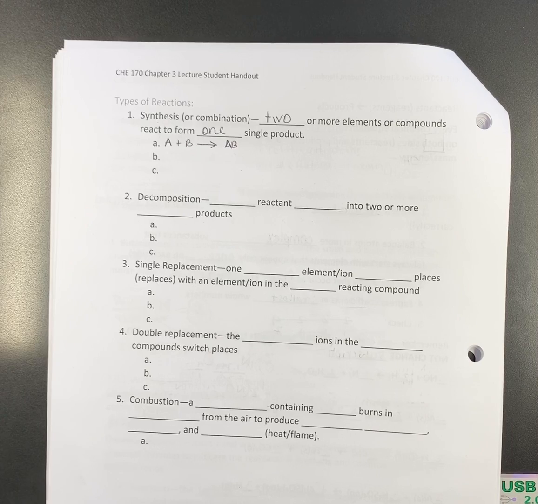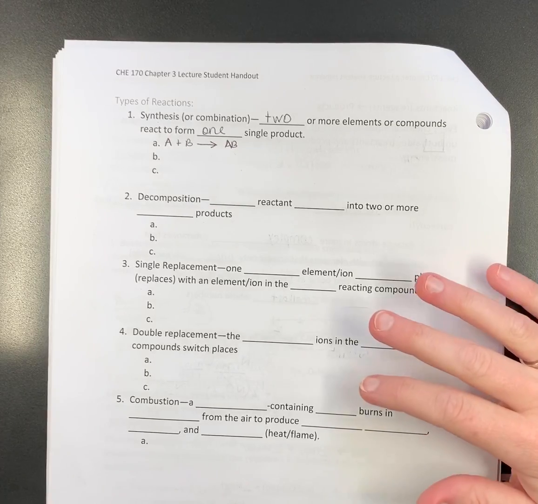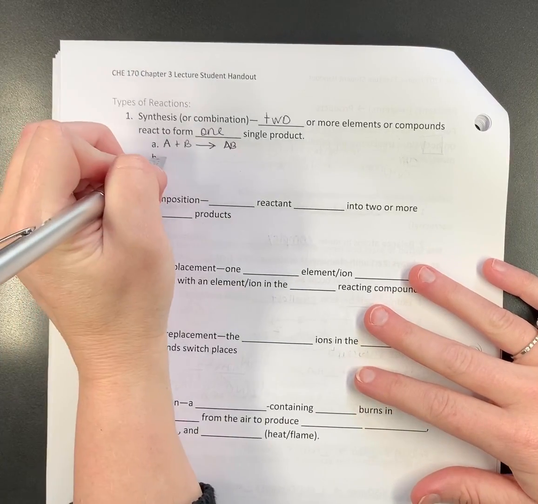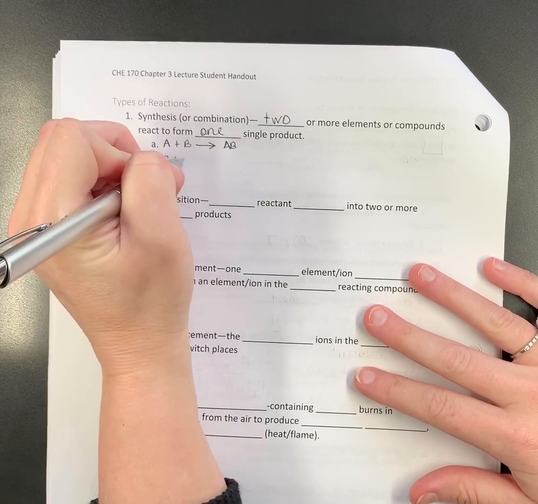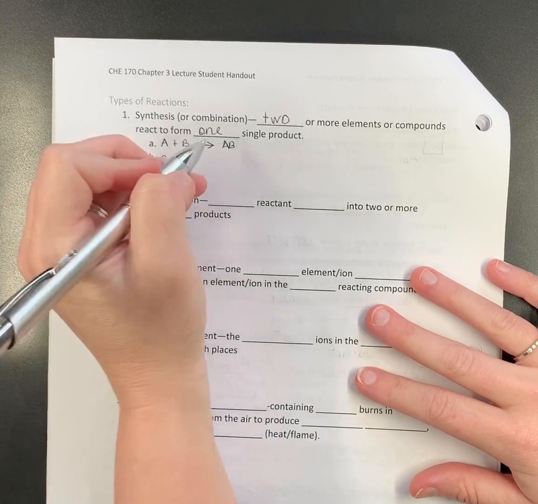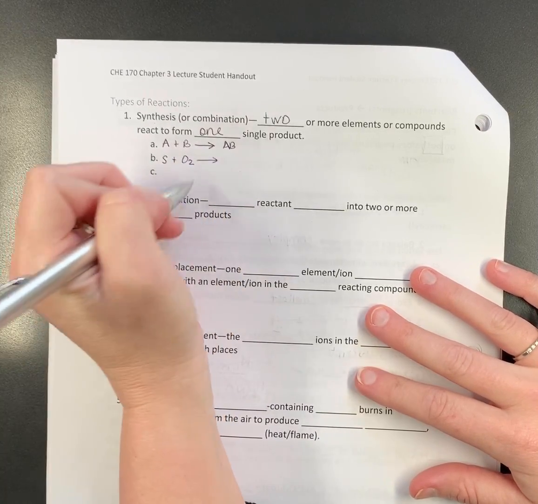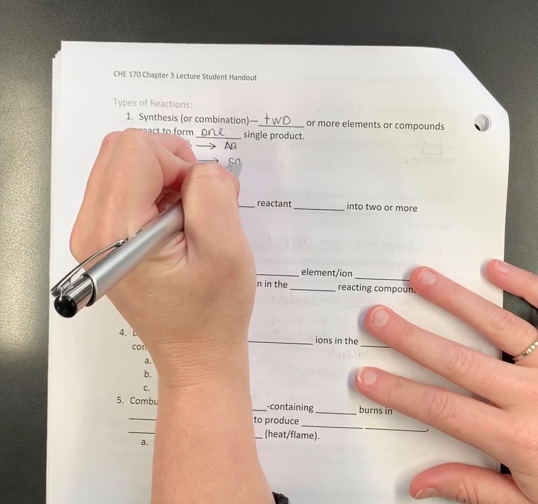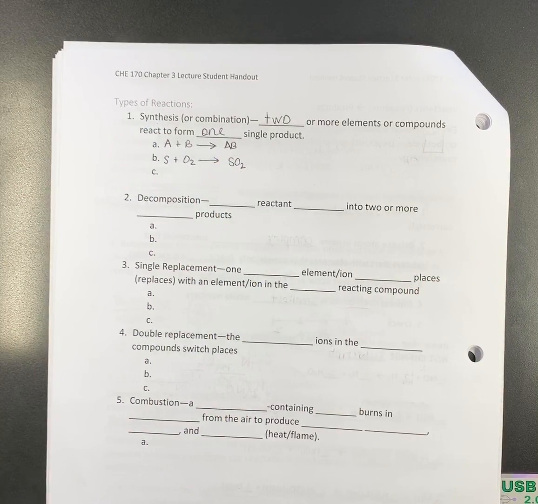They are combined to form one product. You are forming a new product. Practically, you can have sulfur and oxygen, and that will give you sulfur dioxide. This helps when you're given a word equation and asked to write the formulas and balance it.